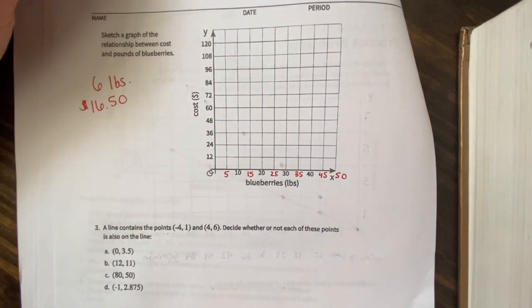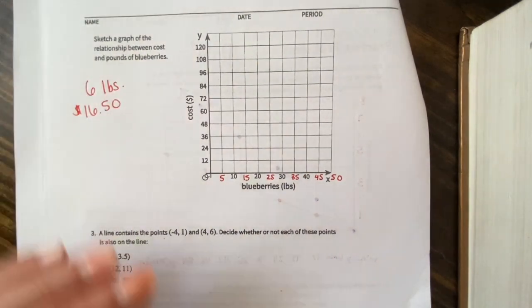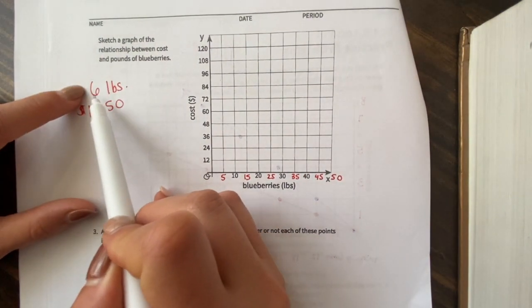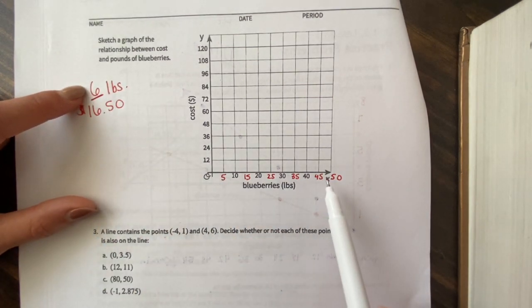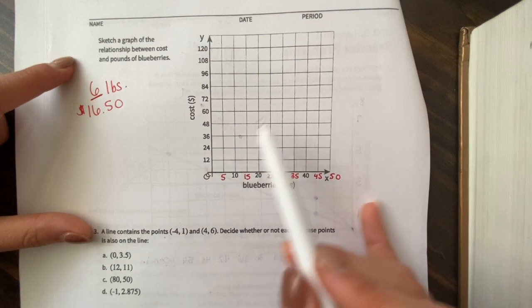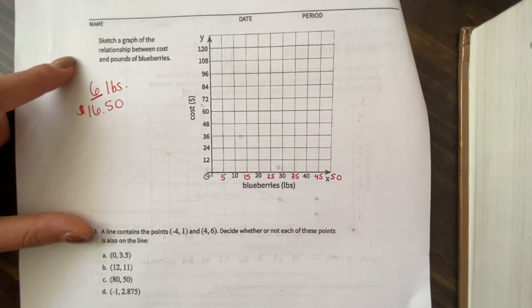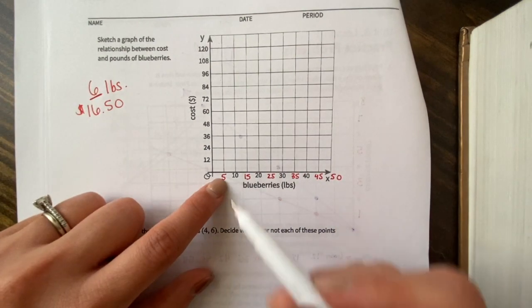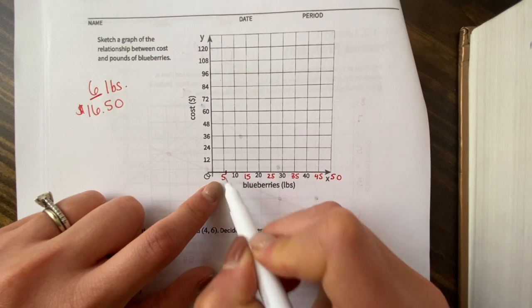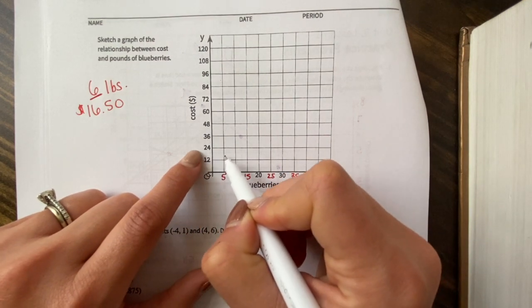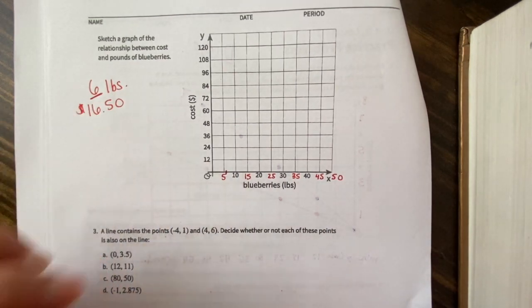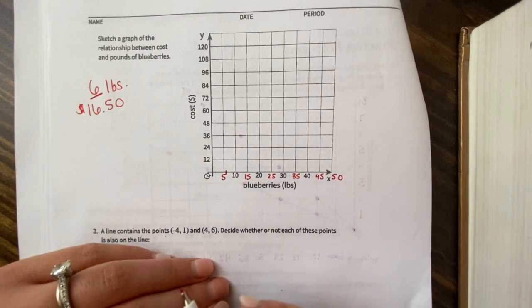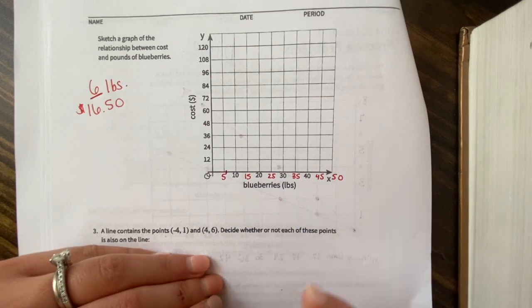What would be really nice is if we could get a number of pounds to show up as a perfect point on this graph so we don't have to estimate. Some of you may have thought 6 is here and 16.50 was somewhere in here and put a dot there. If you did that, you're amazing. It may not be perfectly accurate, but I'm okay with it.